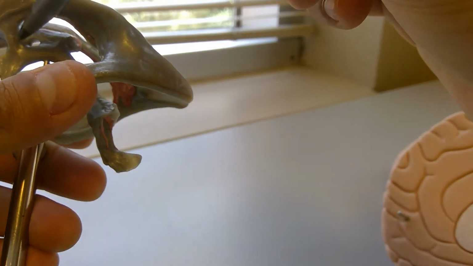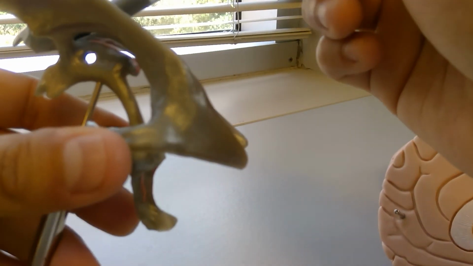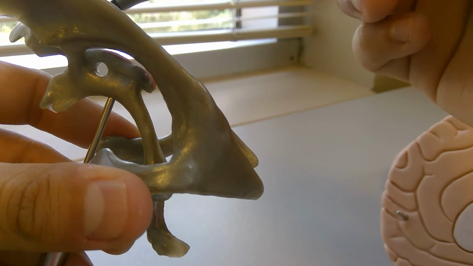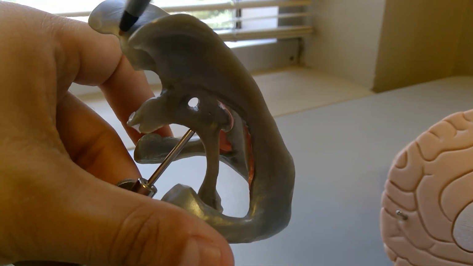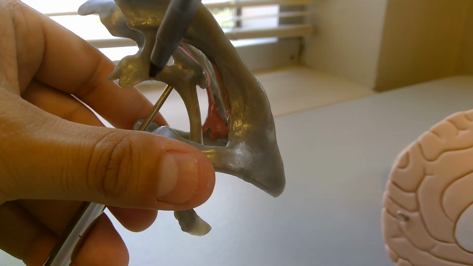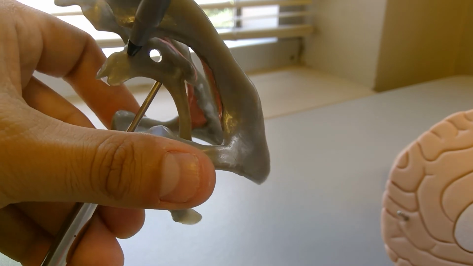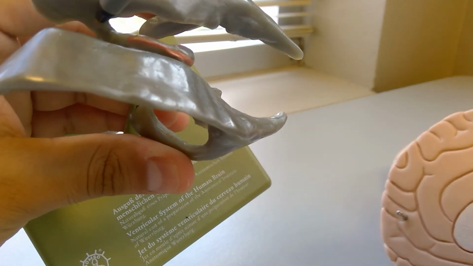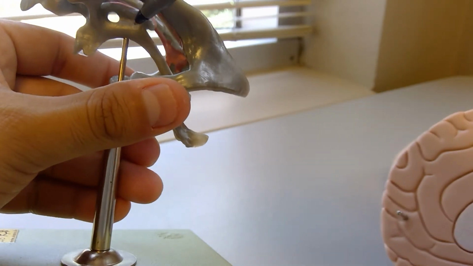Even this would be an interventricular foramen, because it's just the bridging between the lateral ventricles and the third ventricle. See that bridge there.